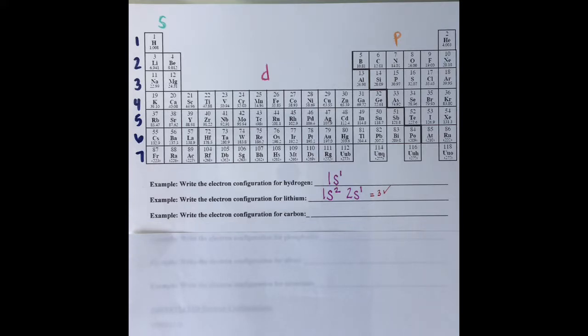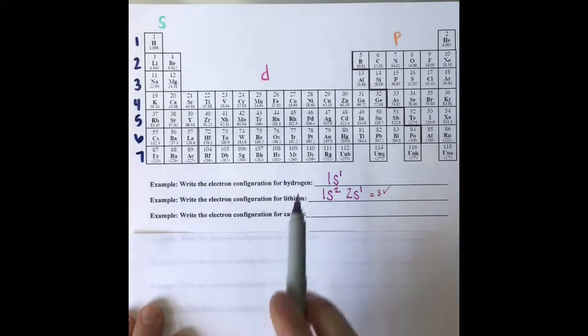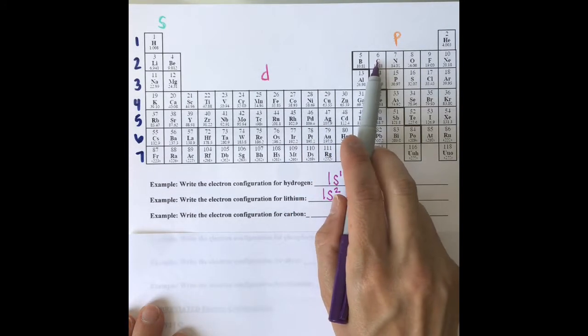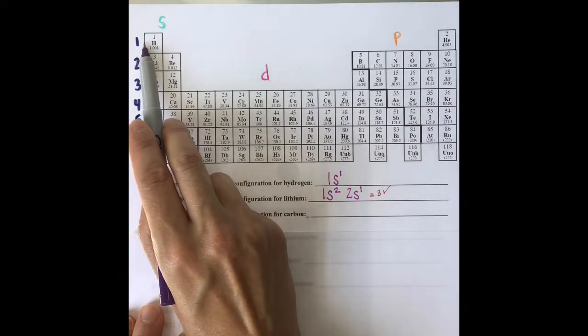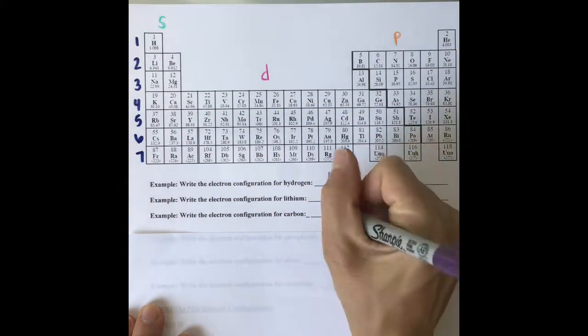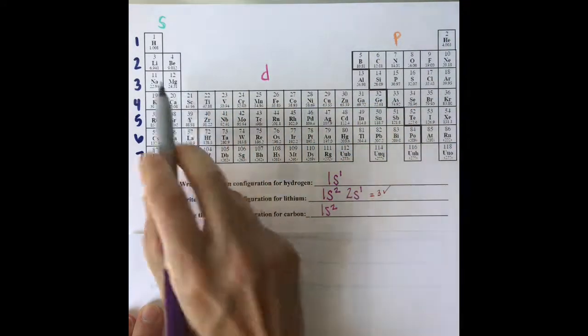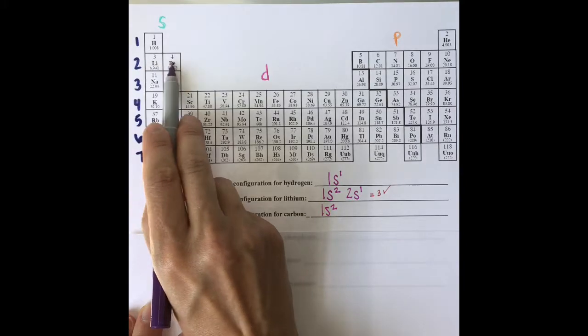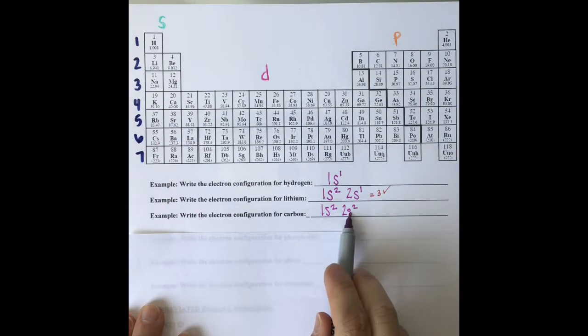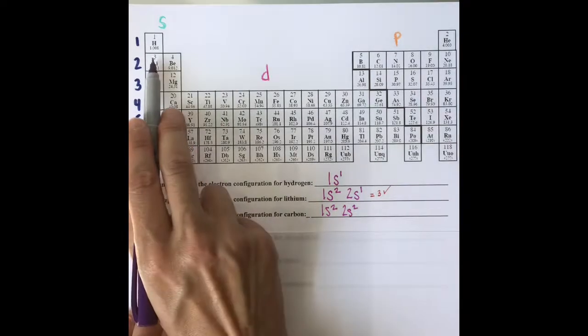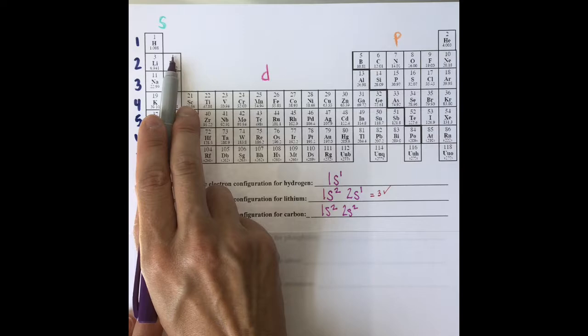Okay, let's go a little bit further. I want to do carbon. I always find my element first so I know where I'm going. Let's start back at the top. 1s2, 2s2. I have to fill both of these s rows. And remember, an s orbital can only hold 2, so I can never have a number greater than 2 with s. These two columns are full.